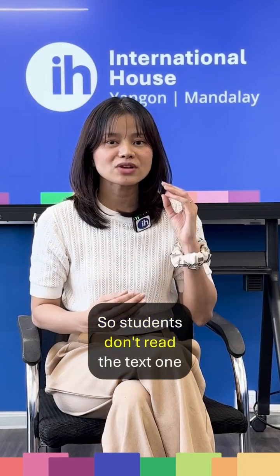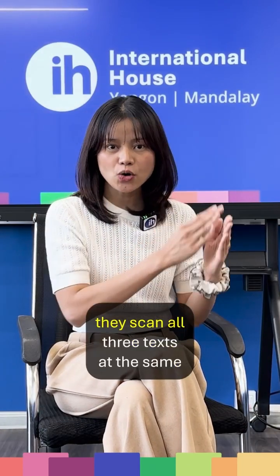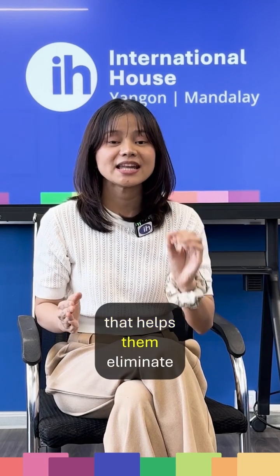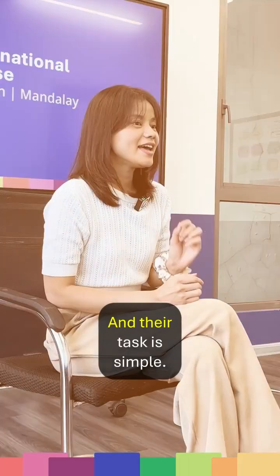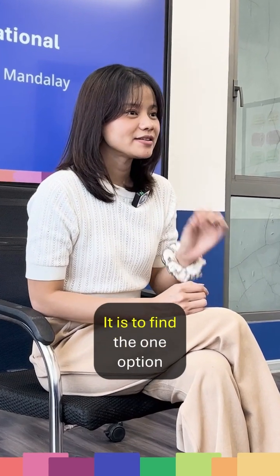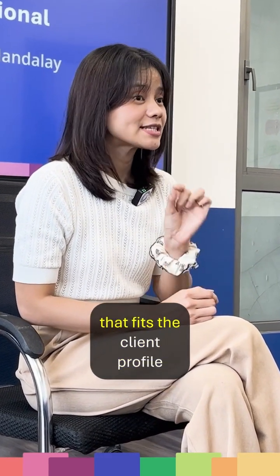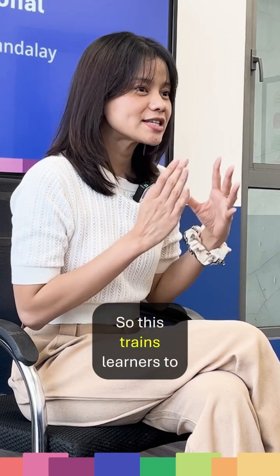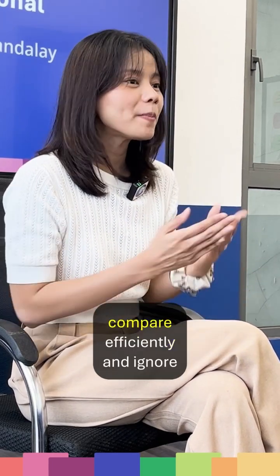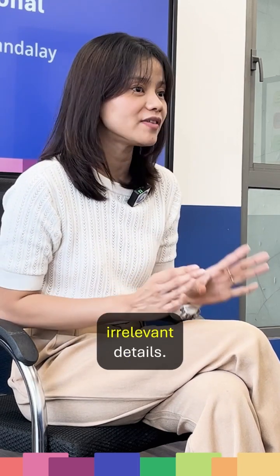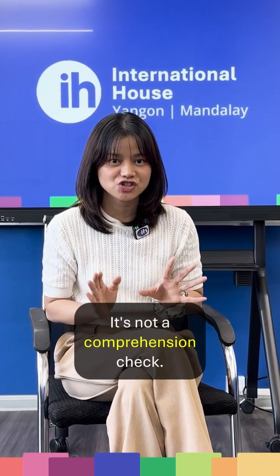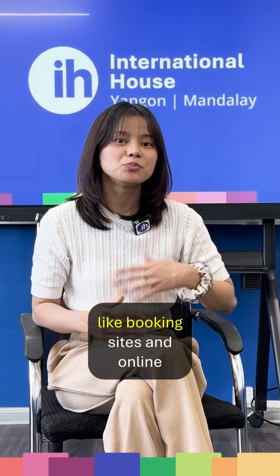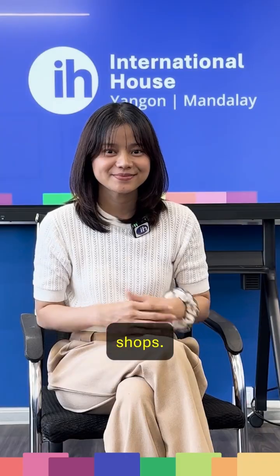So students don't read the texts one by one. They scan all 3 texts at the same time, looking for information that helps them eliminate options. And their task is simple. It is to find the one option that fits the client profile and explain why the others don't. So this trains learners to scan selectively, compare efficiently, and ignore irrelevant details. It's not a comprehension check. It's how we actually use reading skills on platforms like booking sites and online shops.